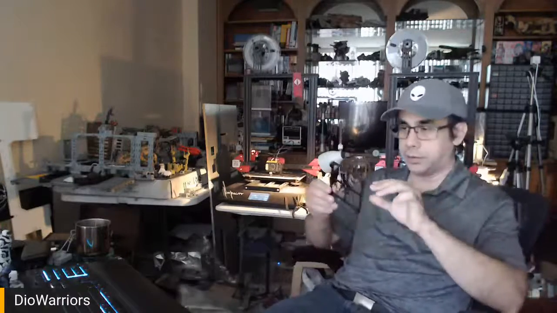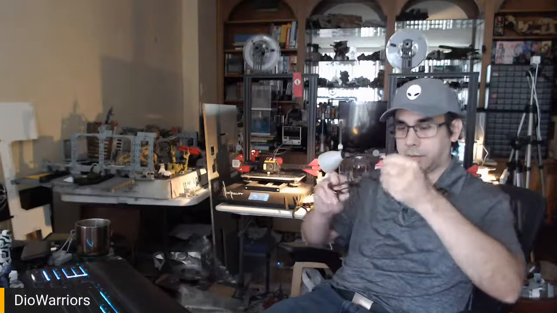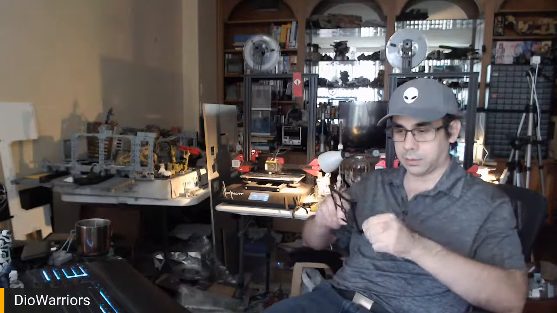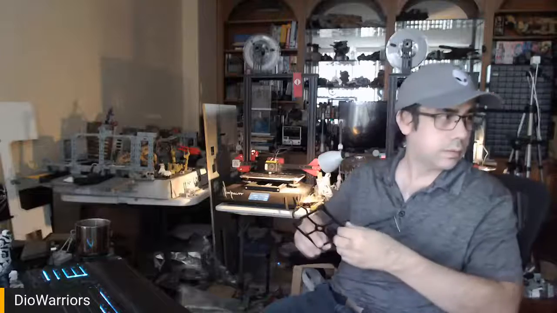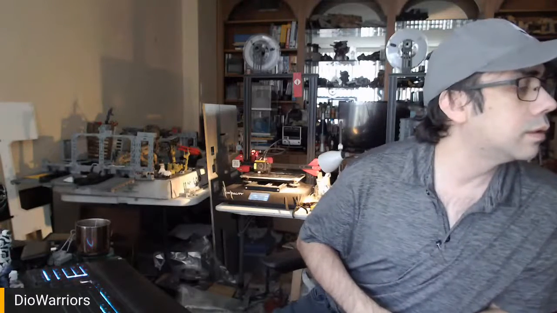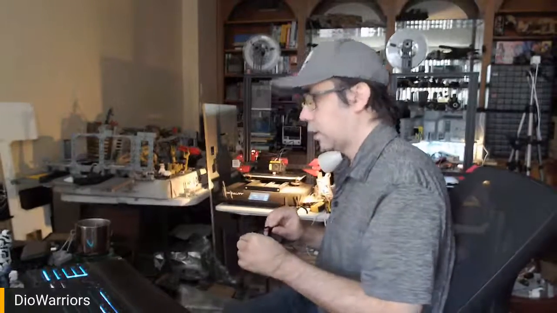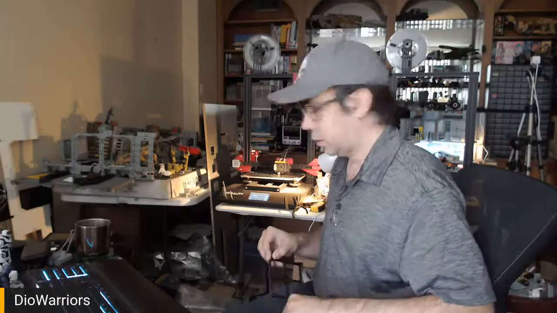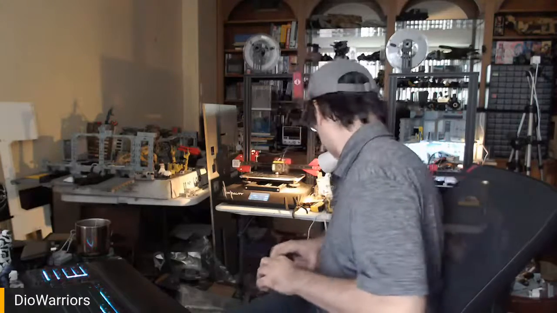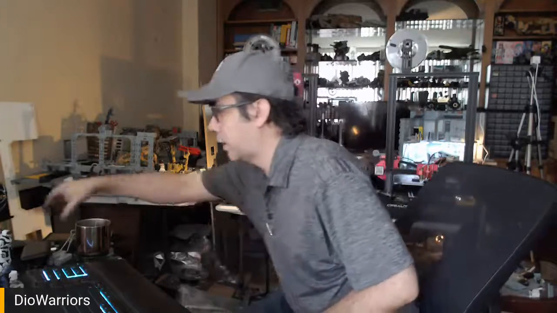So this printed recently. What I need to do here is clean it up. But I'll clean this up later because I gotta work on that file.